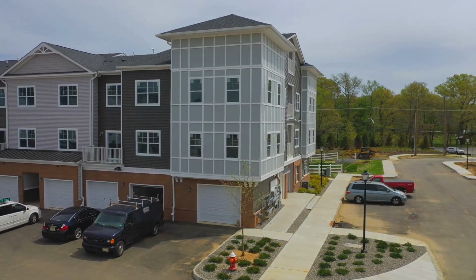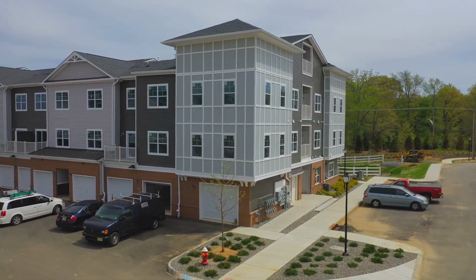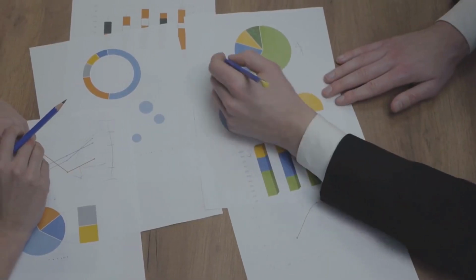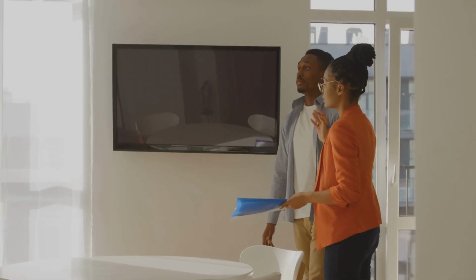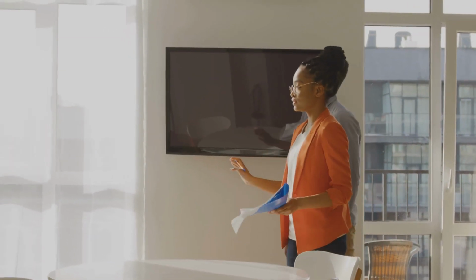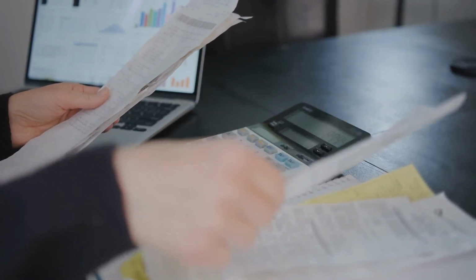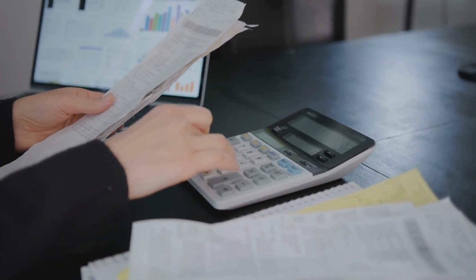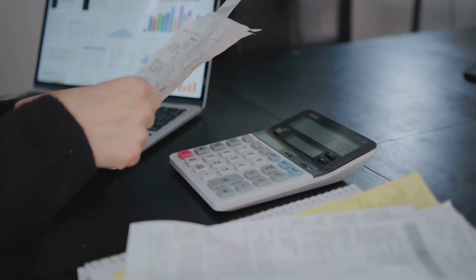Welcome to our deep dive into multifamily utility billing methods. We're going to break this down, keep it super simple, so you can really understand the best method for you and your properties. While it might not be the most thrilling topic, understanding these methods is crucial for property management professionals.